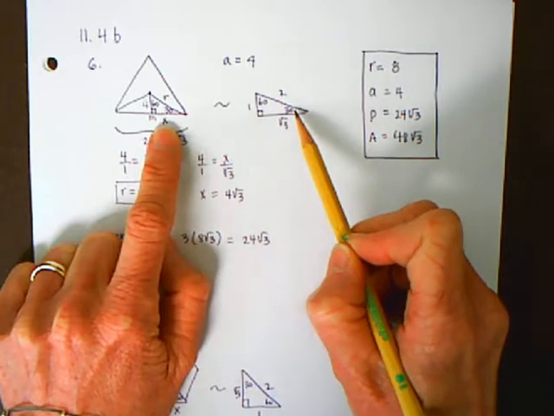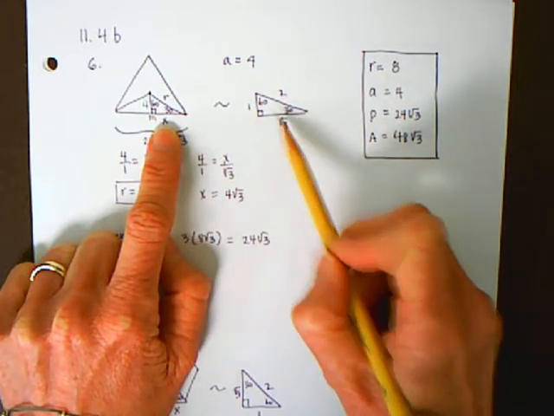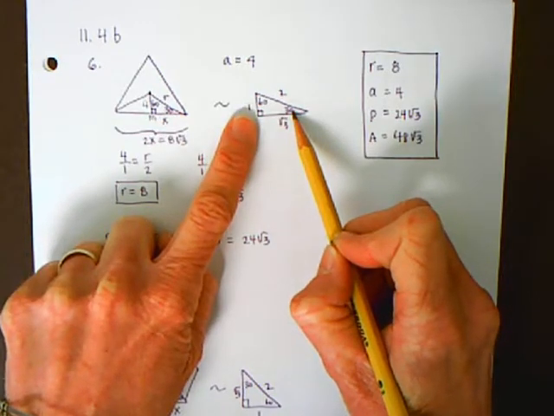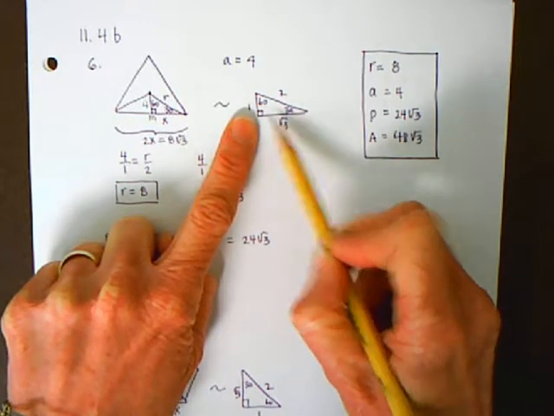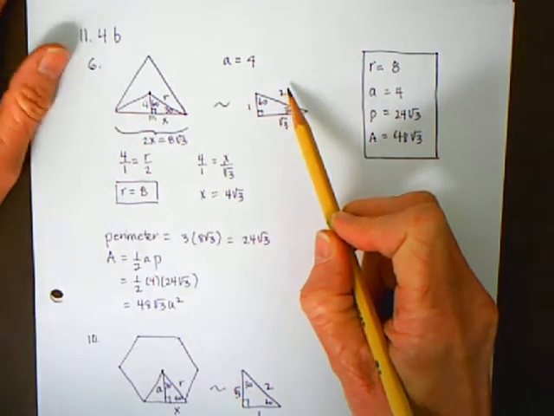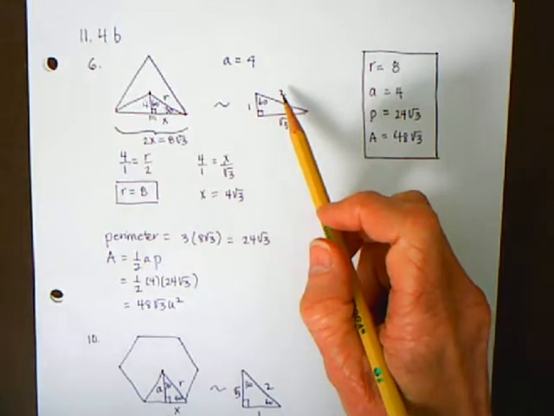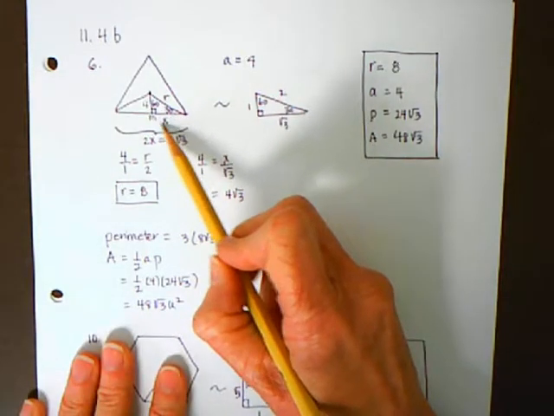And the ratio of the sides, 1, radical 3, 2. Remember, opposite the 30, smallest side length. Opposite the 60, middle side length. Opposite the 90, largest side length. Okay, so what I need to do is I have to find the radius, and I have to find this little piece right here, which I'm calling x.